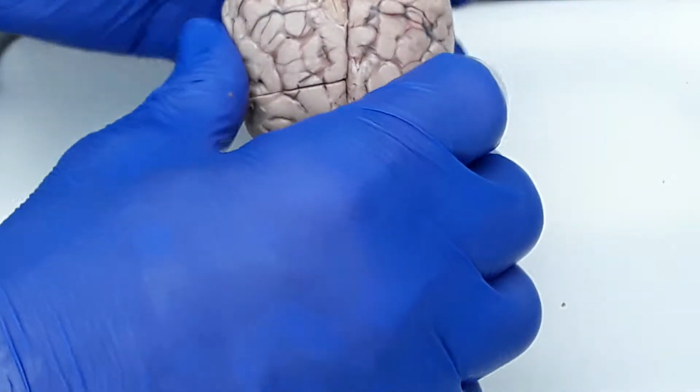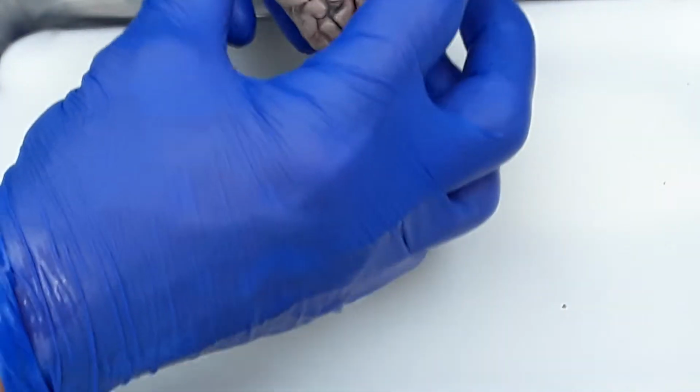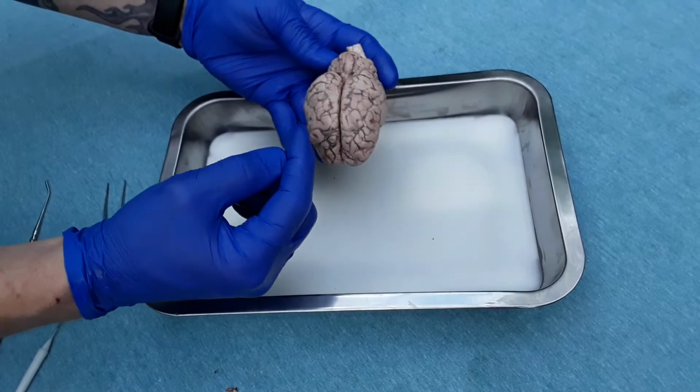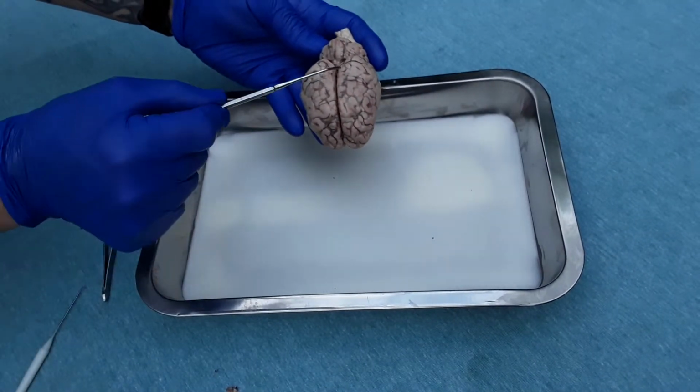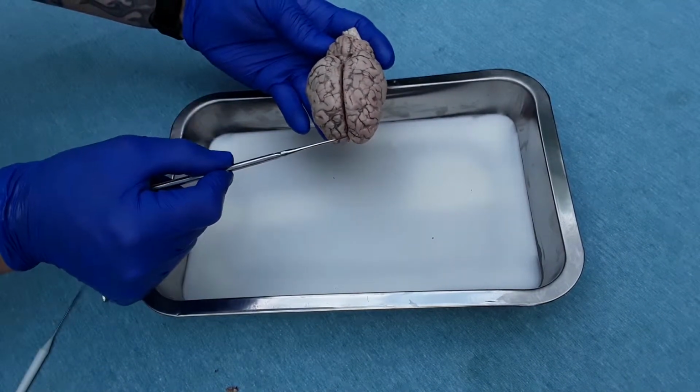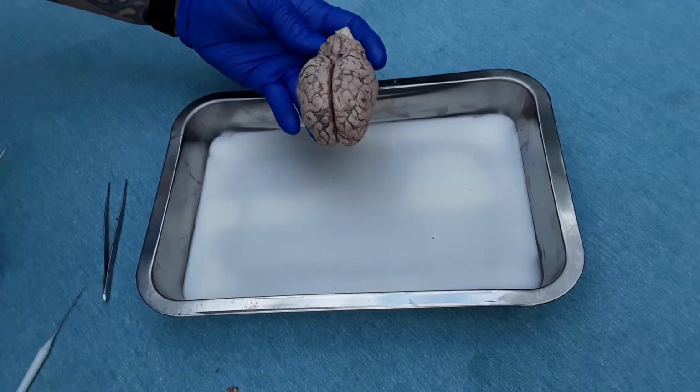Now the major portions of the brain, the large part that's split in half, is the cerebrum, so left and right halves. Dividing the cerebrum is the longitudinal fissure, going right down the middle.